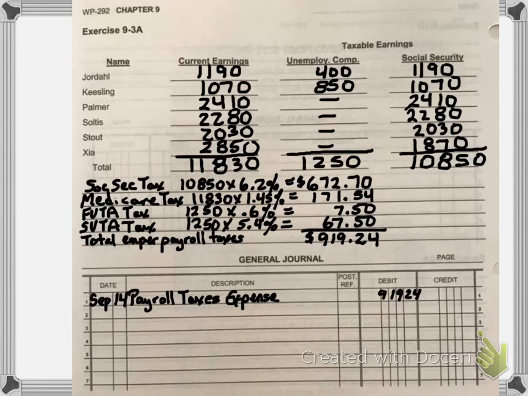Then you will credit each of your different tax liability accounts. So our first credit will be to Social Security tax payable for $672.70. Then we will credit Medicare tax payable for $171.54.